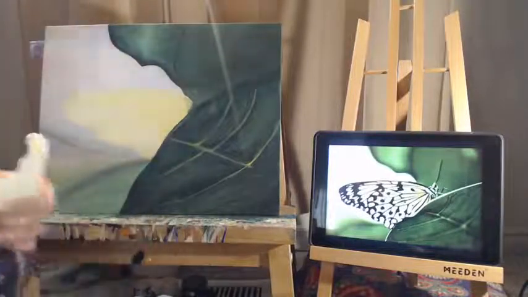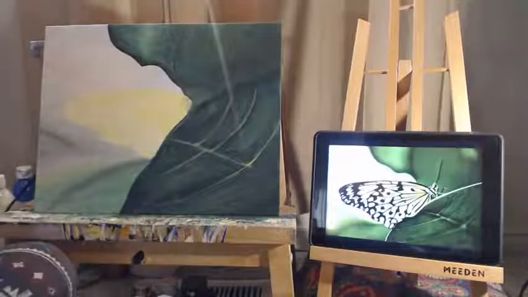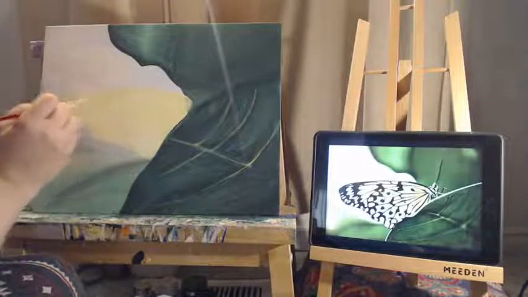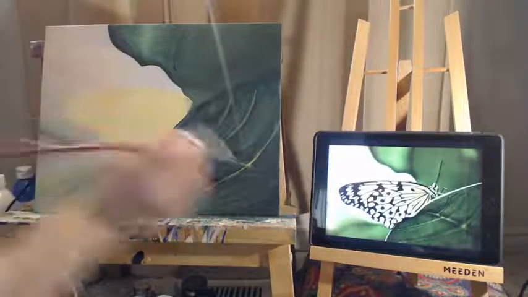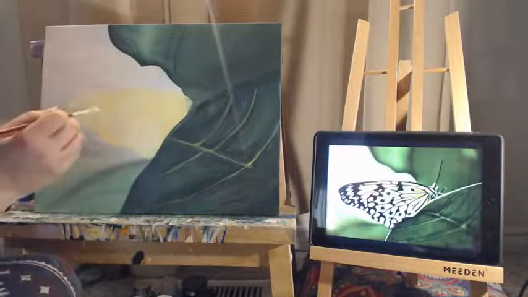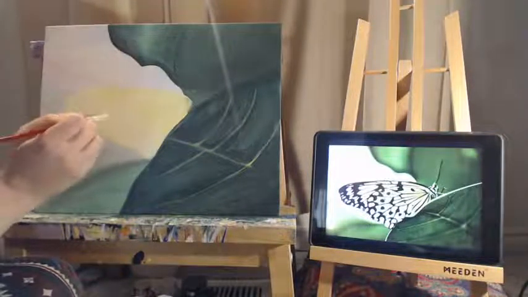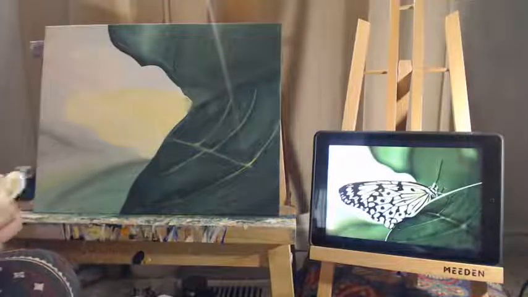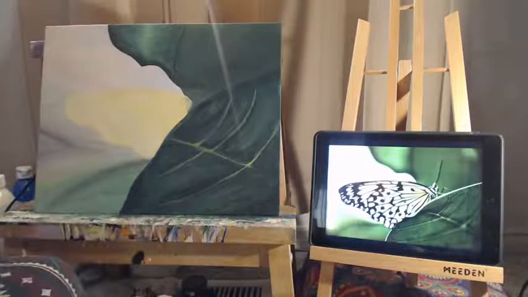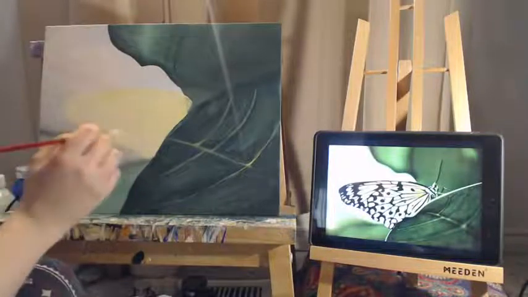Okay, can you see the color change? I don't know if it even shows up. It's very subtle. Okay, so I'm just adding white to anywhere I see that it's lighter. When I add more of a powerful yellow, it will come out a bit better, or a bit more noticeable, I should say.